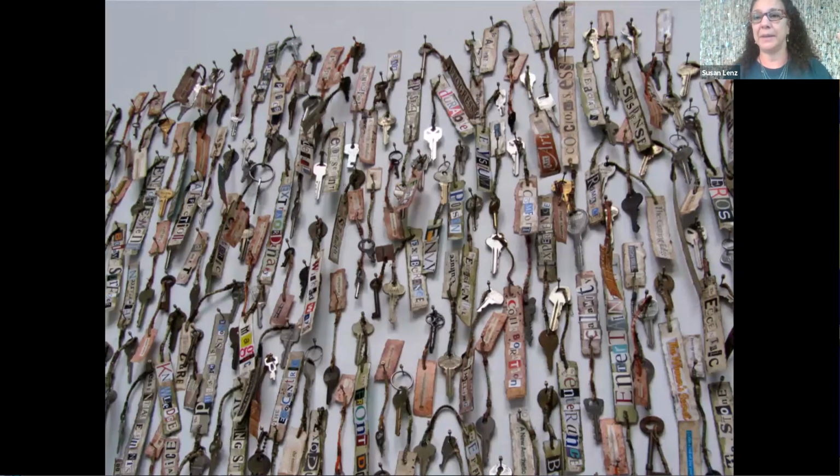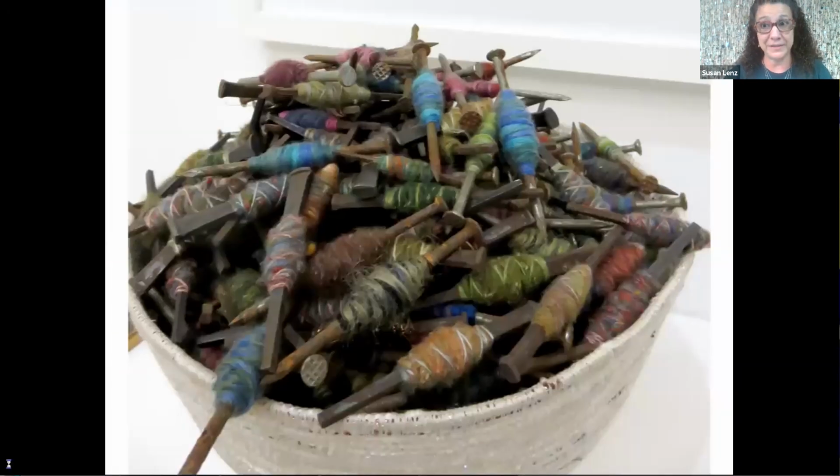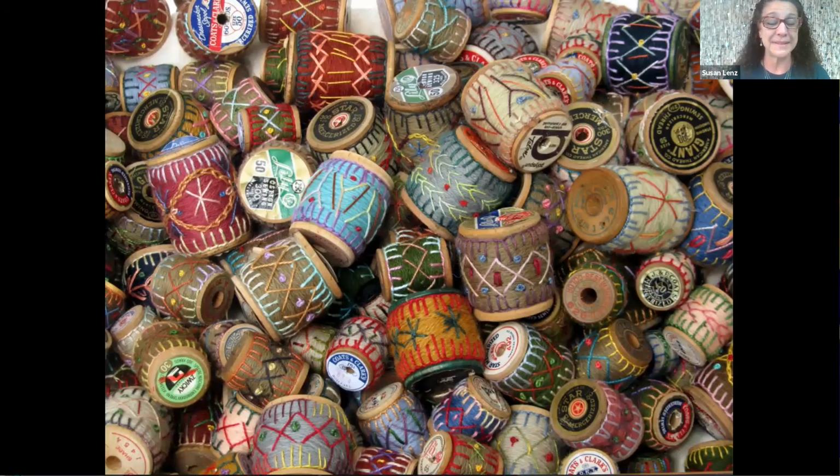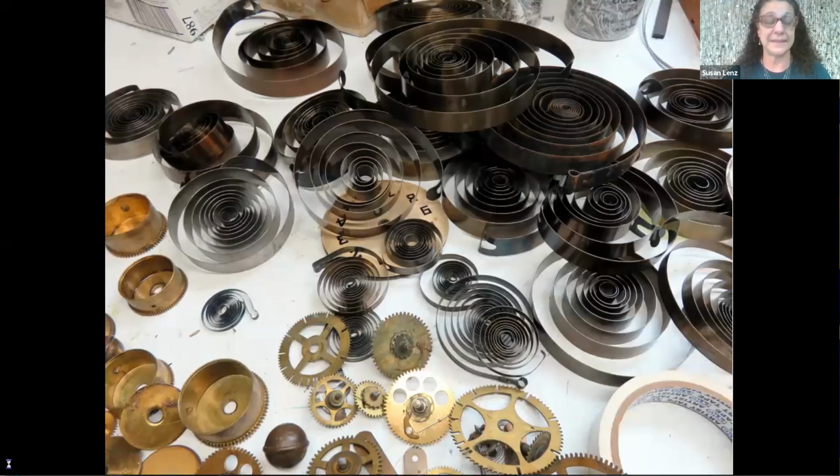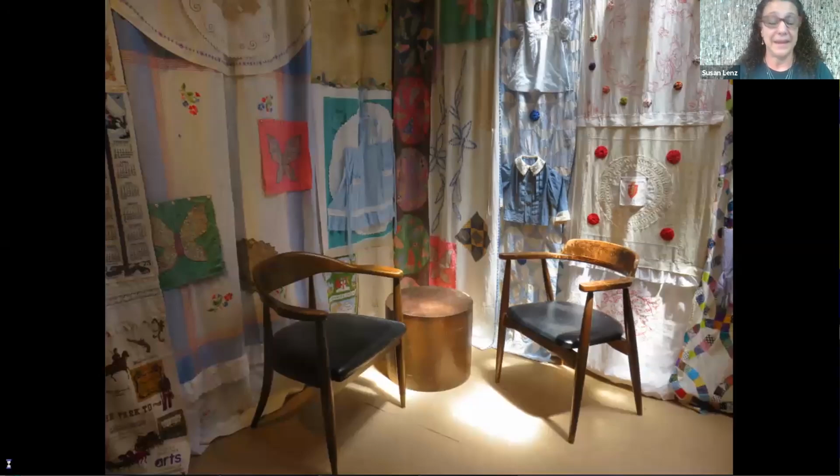They're also behind me as I'm speaking. There are about 1,200 of them on this wall, tagged keys with little letters clipped from vintage sources. I definitely collect keys, but I also collect old nails and wooden thread spools and anonymous photographs and clock gears and vintage household linens.